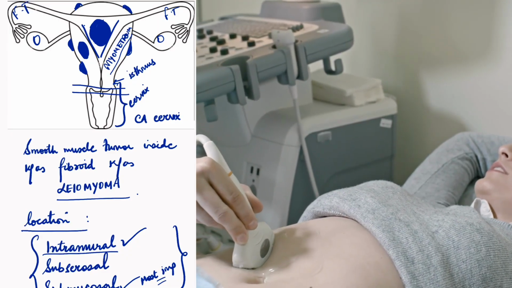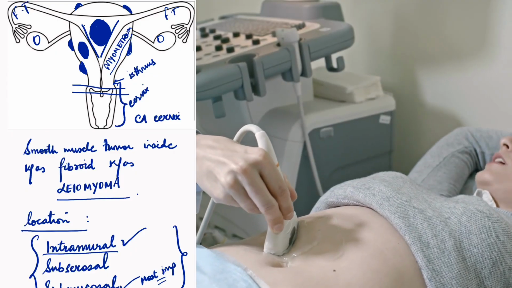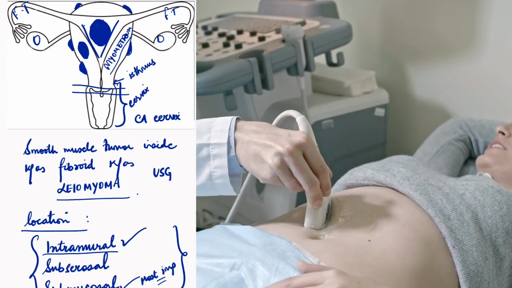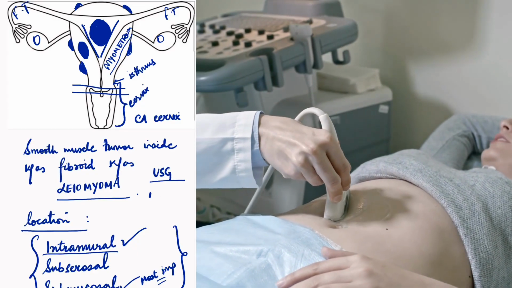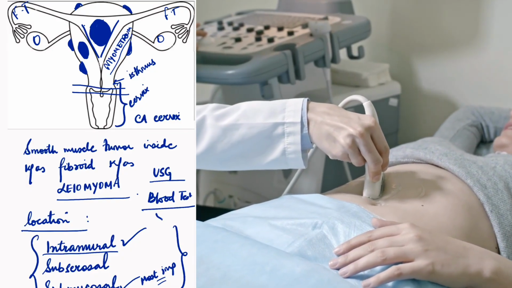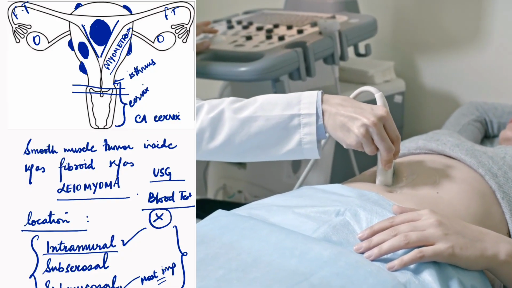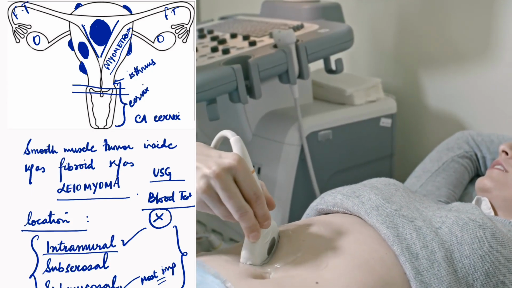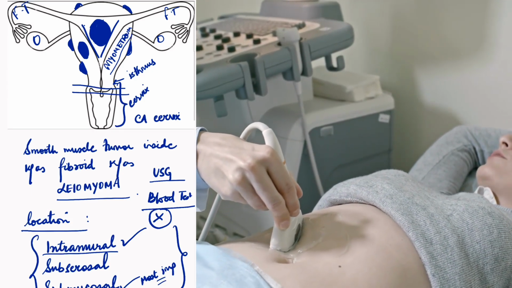The best investigation modality to diagnose fibroid will be USG, ultrasound. What about the blood test? No, they are not helpful. Blood test cannot diagnose fibroids, but ultrasound can detect fibroid and its location.